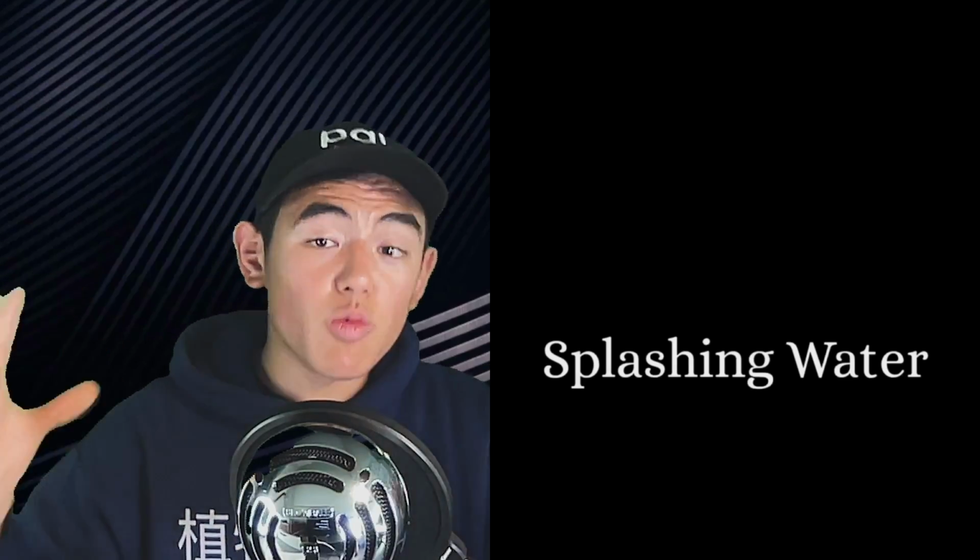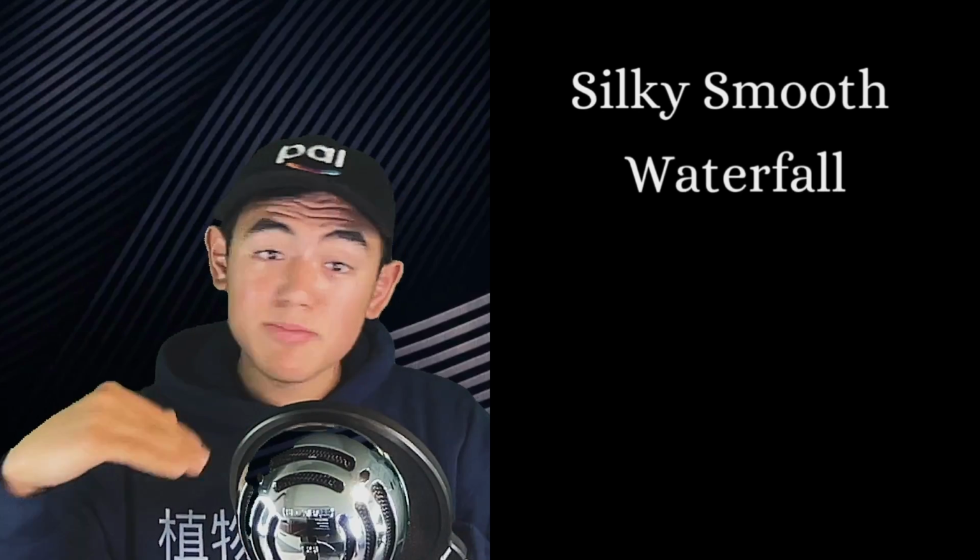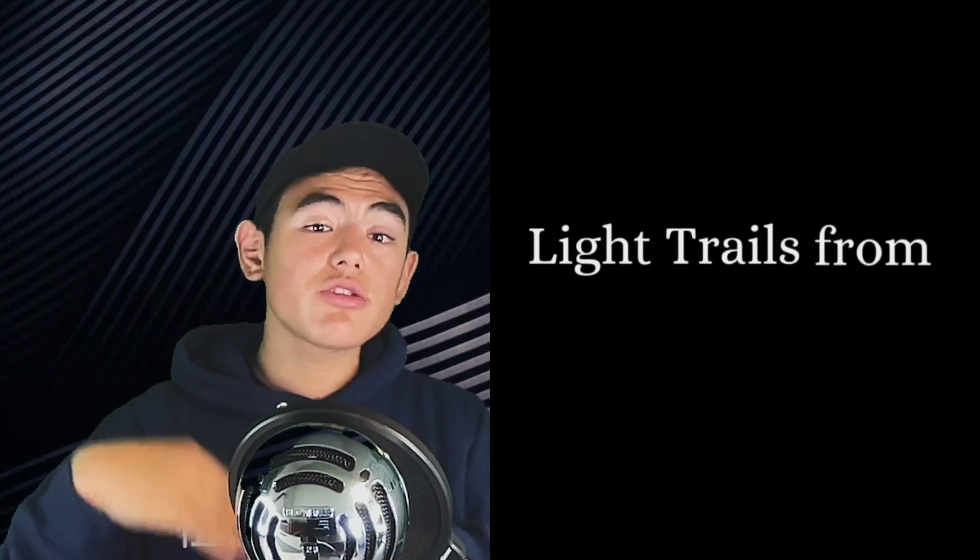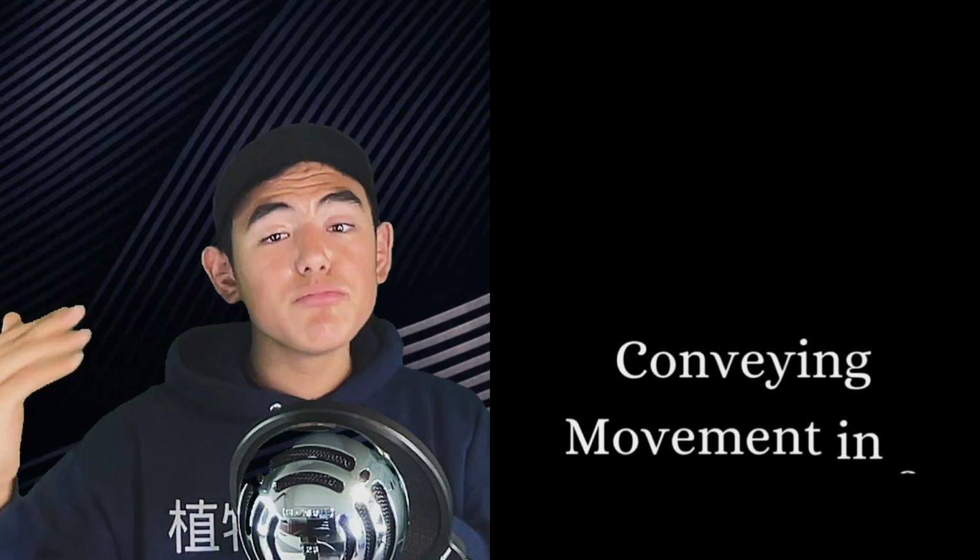A fast shutter speed, 1/1000th of a second, means the shutter opens and closes super quickly. This is the go-to for freezing action. Think of sports, kids running, or splashing water. It stops time. On the other hand, a slow shutter speed, like 1/30th of a second or longer, means the shutter stays open for a long duration. This introduces motion blur. This is a great artistic effect for silky smooth waterfalls, light trails from cars at night, or to convey movement in a scene.